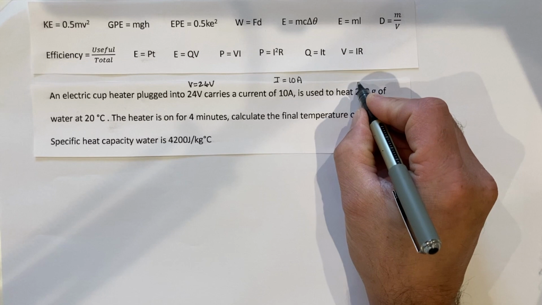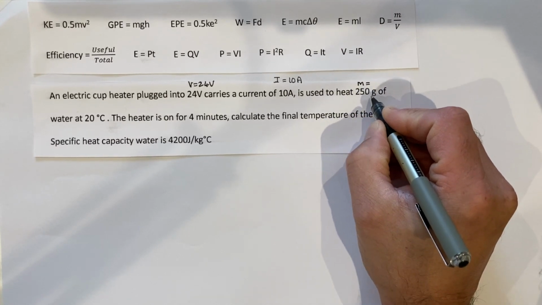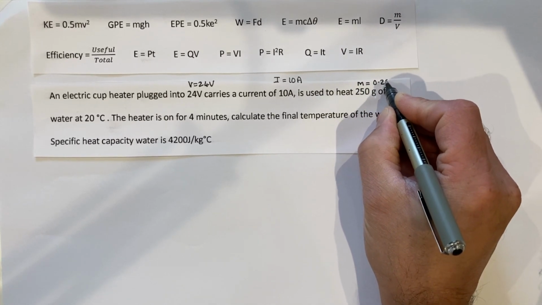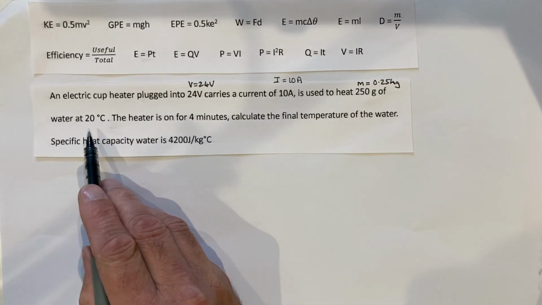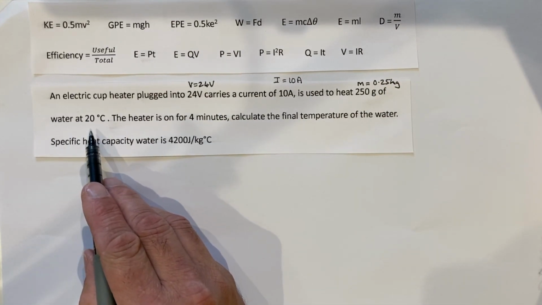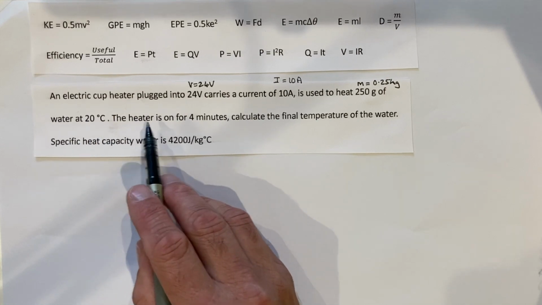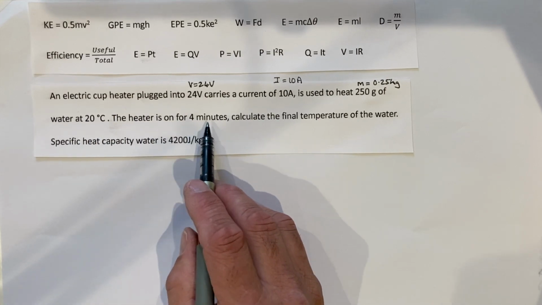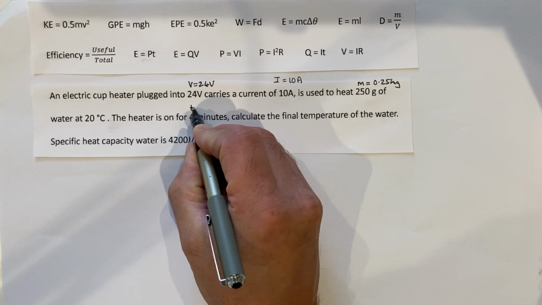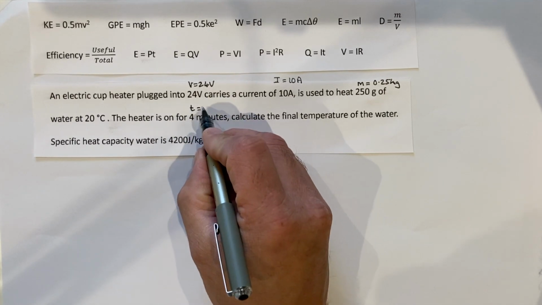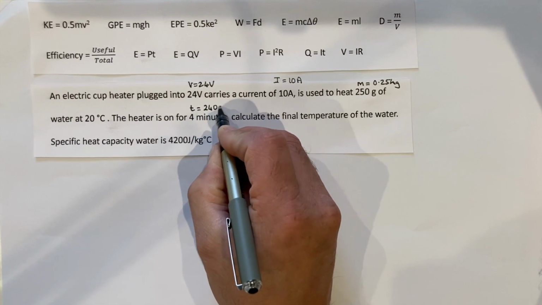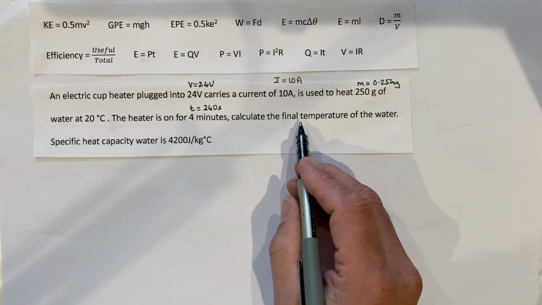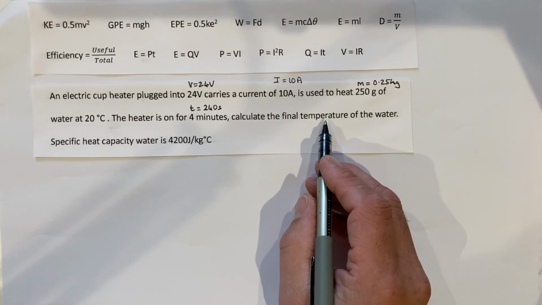That is the mass, and that's got to be in kilograms, so divide by 1000, which is 0.25 kilograms of water at 20 degrees C. The heater is on for 4 minutes, so my time is 4 times 60, which is 240 seconds. Calculate the final temperature of the water.